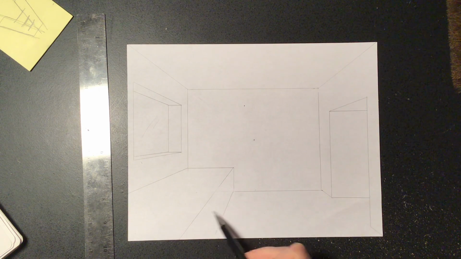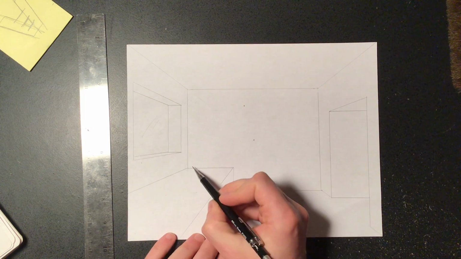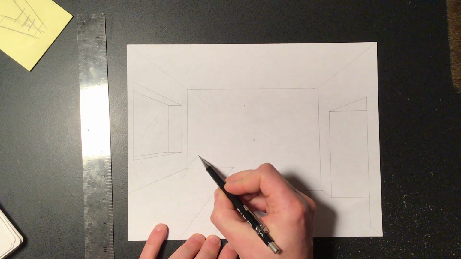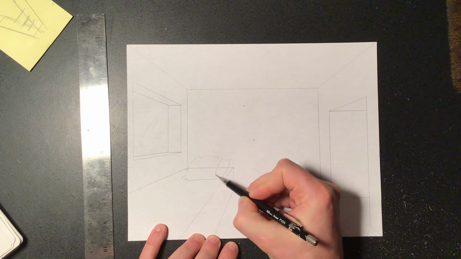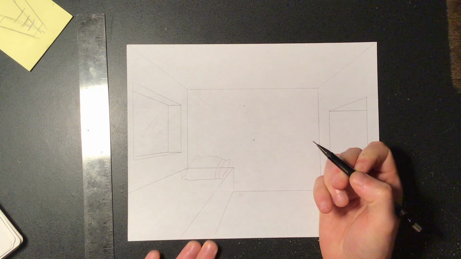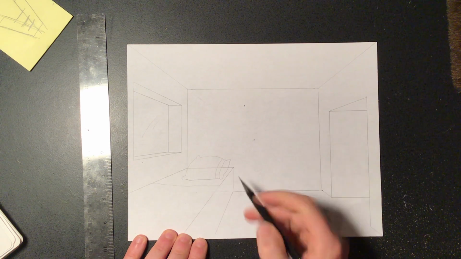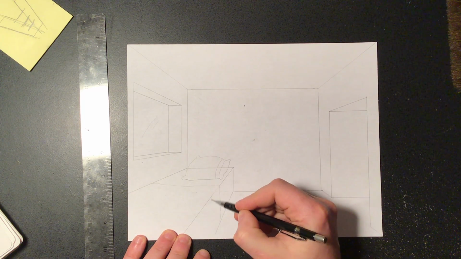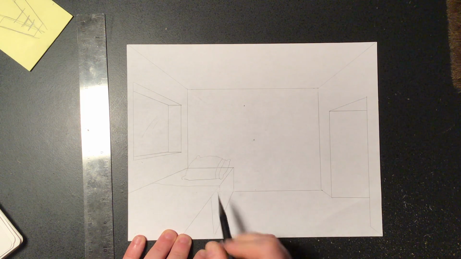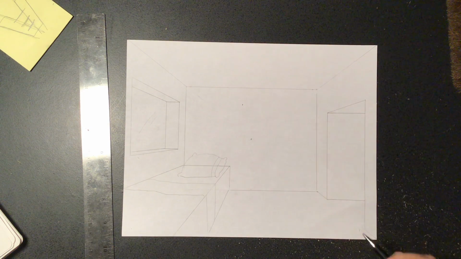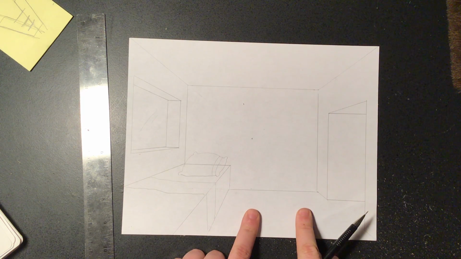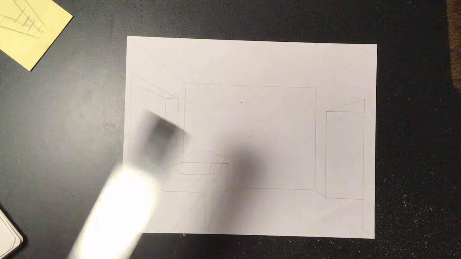All right, so we have the top of the bed, the side of the bed. We could add in some extra little details. Putting a pillow on there. You could have your blanket coming across. Whatever other little details you'd like to include. Okay. All right. So now we're going to do a little carpet off to the side here.